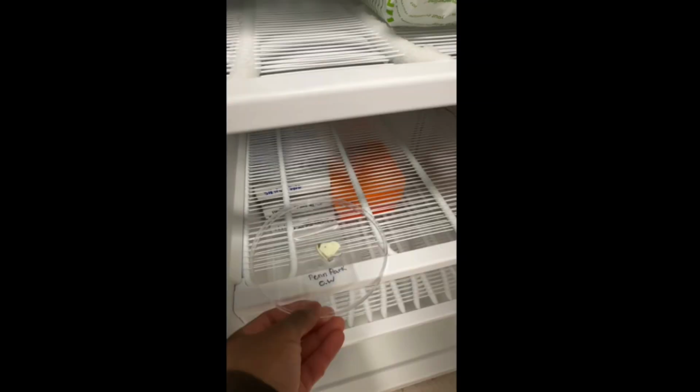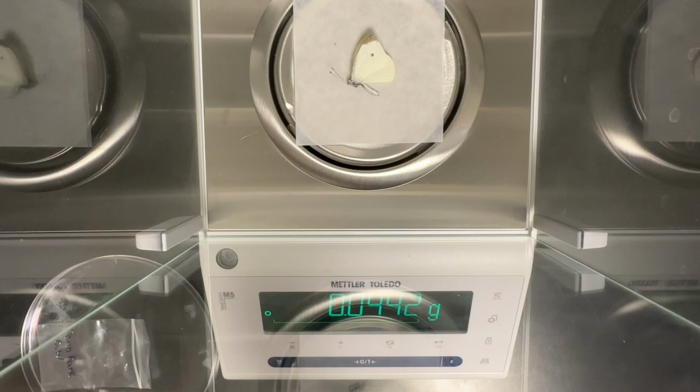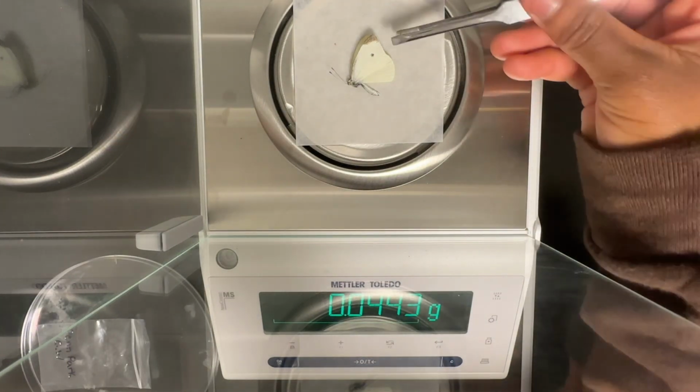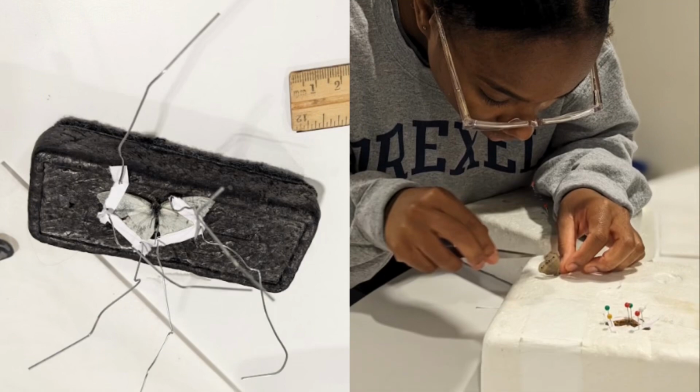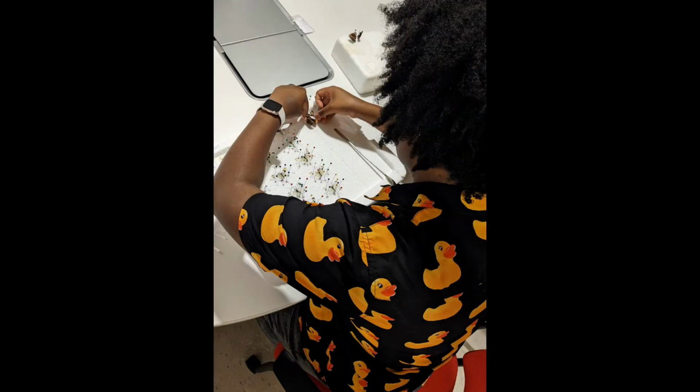Upon returning to the lab, the butterfly is placed in a small bag and put in the freezer for 24 hours. Following the 24 hours, the butterfly is weighed. After the weight is recorded, the butterfly is pinned. Resorting to various types of materials, we tried dry erasers, staples, paper clips, styrofoam, and sewing pins.